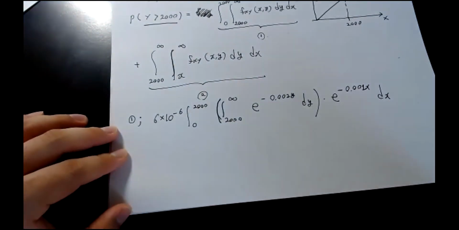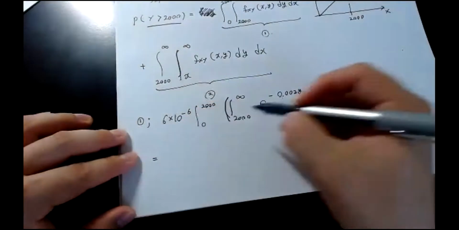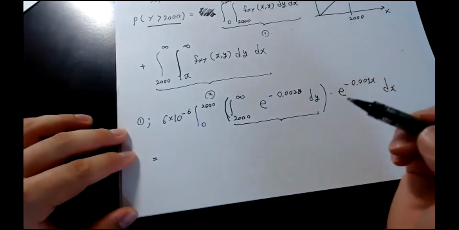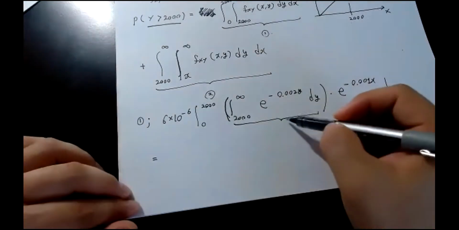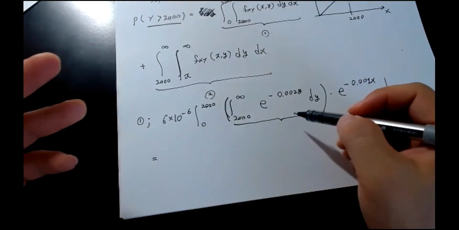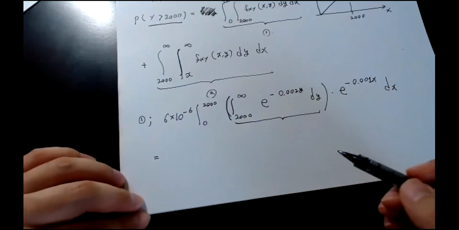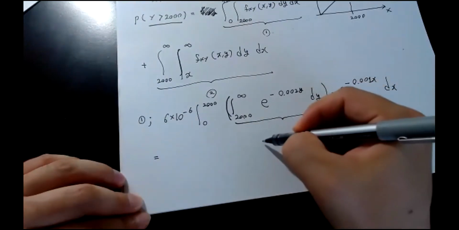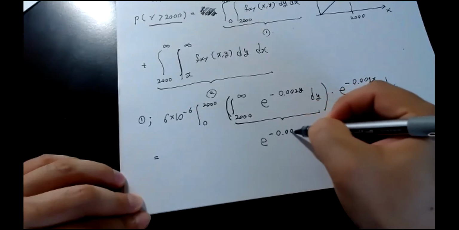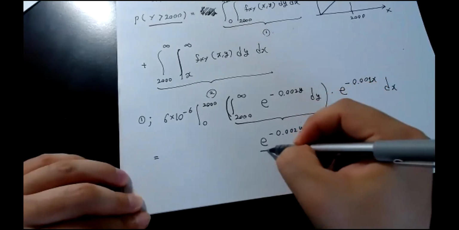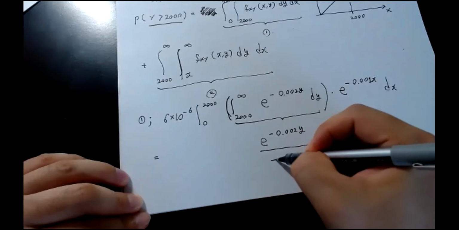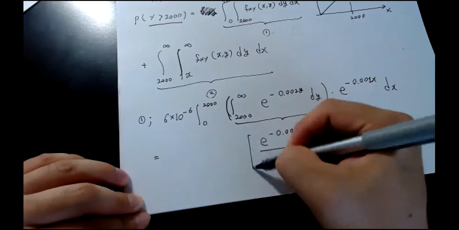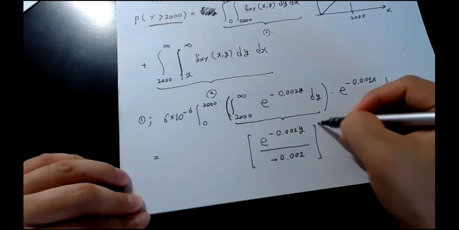Then we evaluate that improper integral. The antiderivative is e to the minus 0.002y over minus 0.002, and we evaluate this at infinity and 2000.